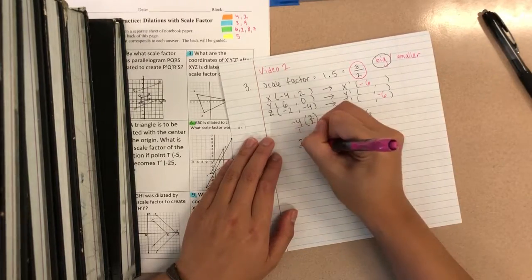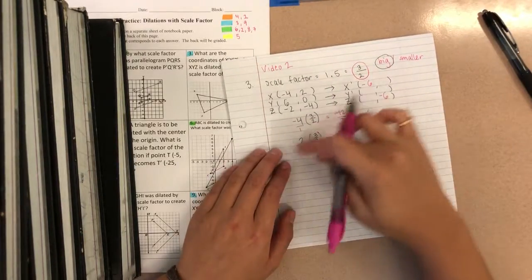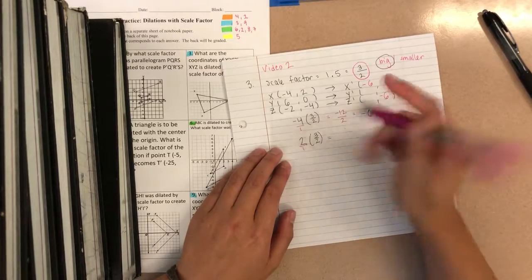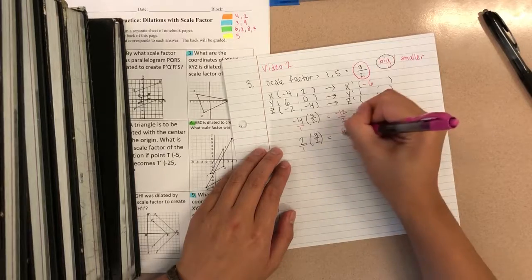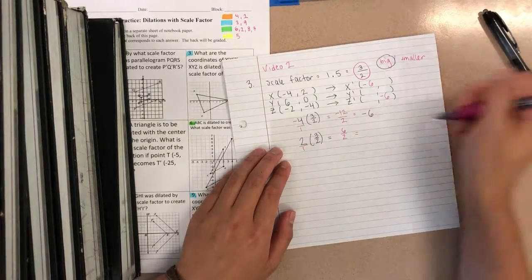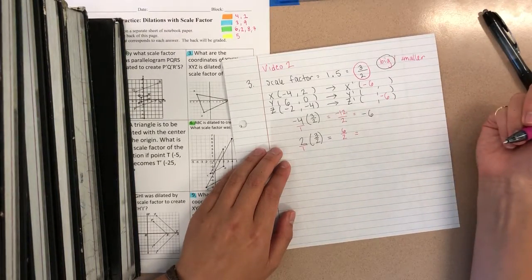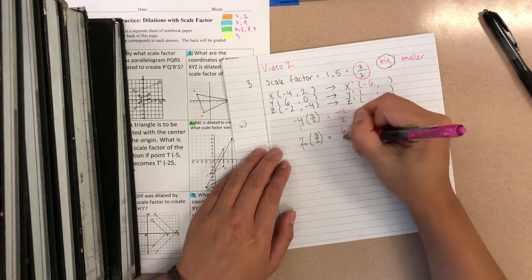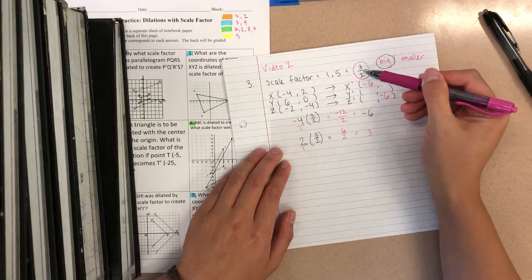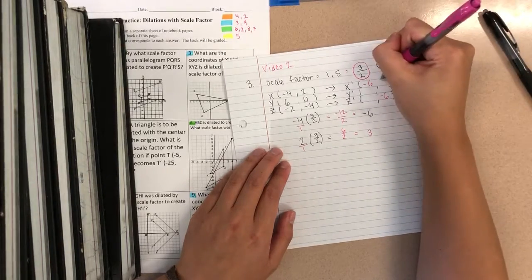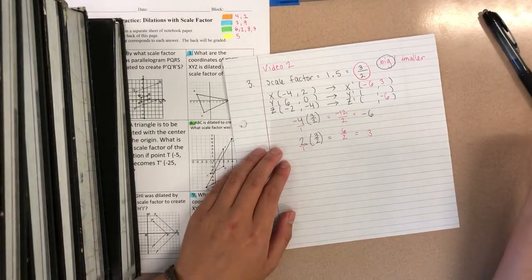Well, again, I'm going to put this over 1 and multiply straight across. 2 times 3 is 6. 1 times 2 is 2. And go ahead and tell me what this equals. Well, 6 divided by 2 is 3. So we know 2 times 3/2 has to be 3.